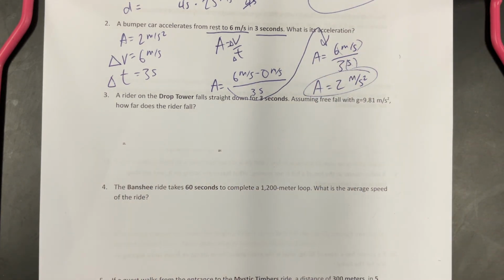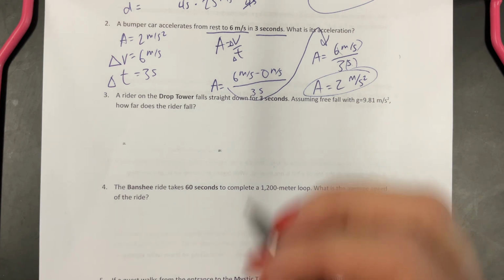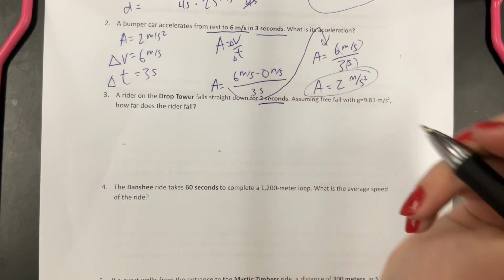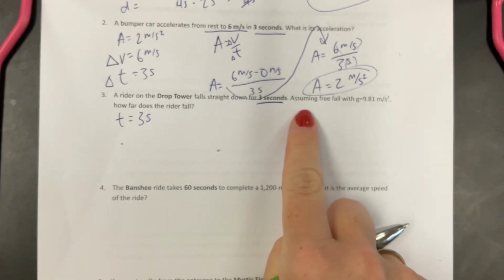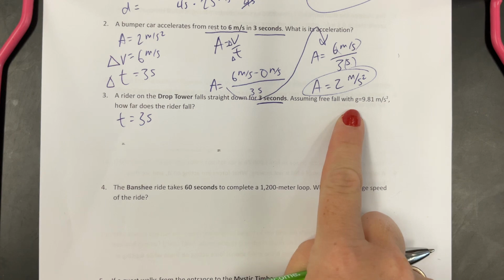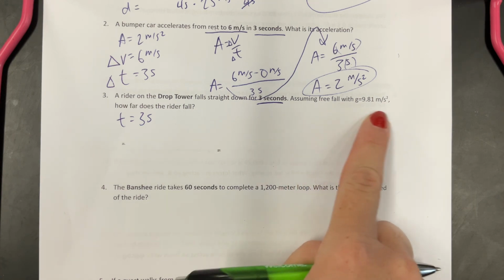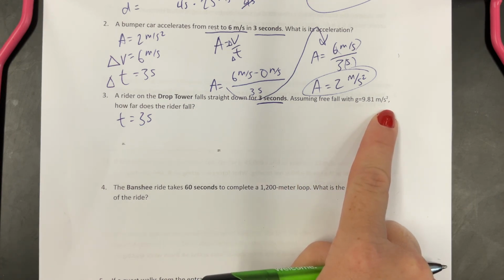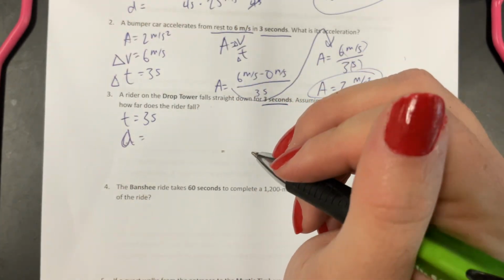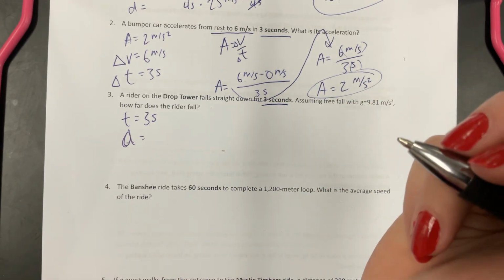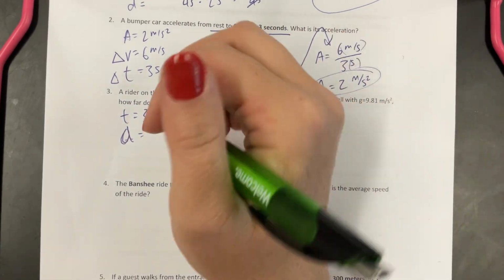Number 3, a rider on a drop tower falls straight down for 3 seconds. So our time is 3 seconds, right? Assuming free fall with 9.8 meters per second squared, okay? So that's gonna be our acceleration due to gravity. And we normally have used 10, but it says to use 9.81, so we're gonna use 9.81.